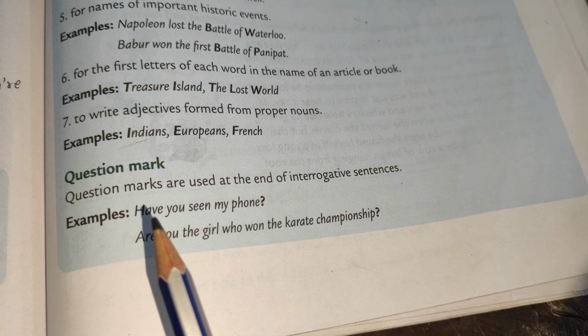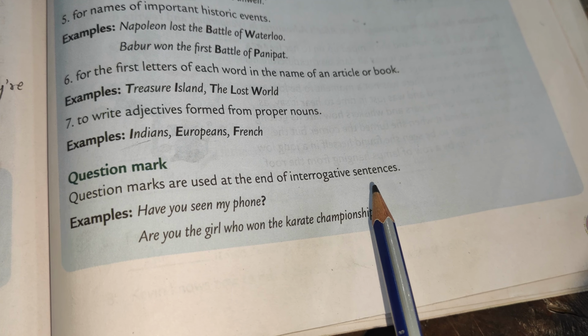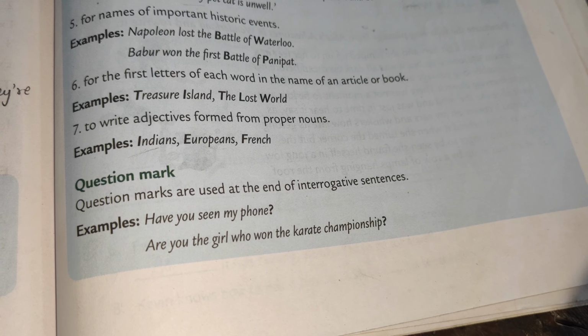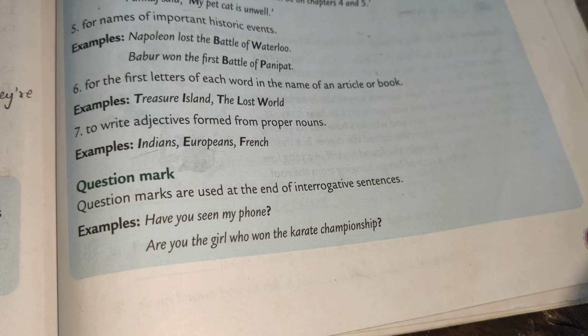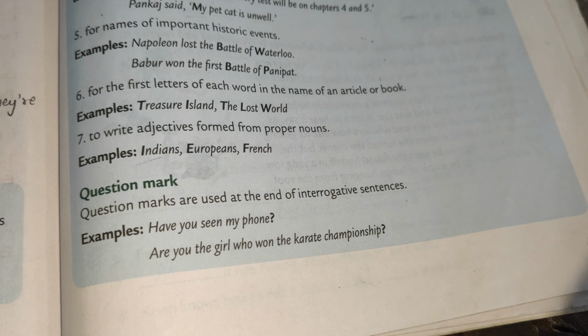Next, question mark. Question marks are used at the end of interrogative sentences. When the questions are there, then they will be ended with the help of question mark. Have you seen my phone? It will be ended with the help of question mark because it is an interrogative sentence.